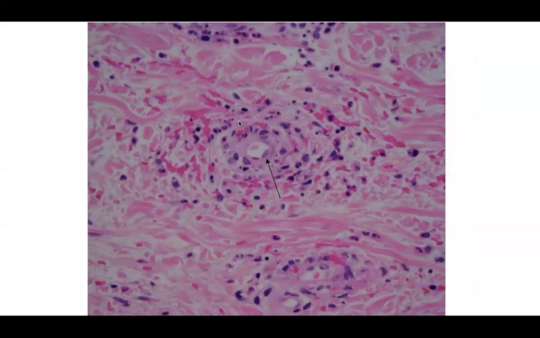This is another classic picture to show you the swirling around. Somebody has actually likened it to flushing a toilet of neutrophils swirling around the circle of the lumen there. So it's this very angiocentric neutrophilic inflammatory process. Depending on when you biopsy it, you may not see great fibrinoid necrosis.